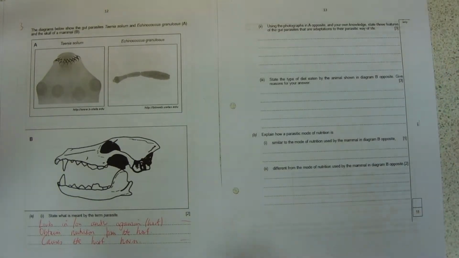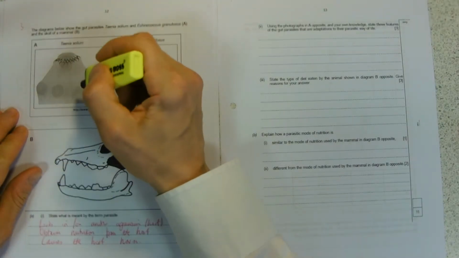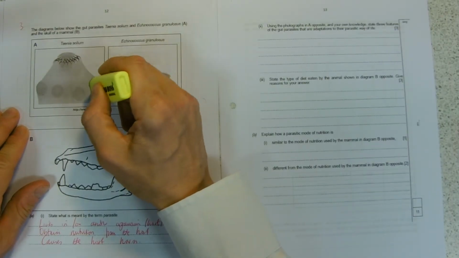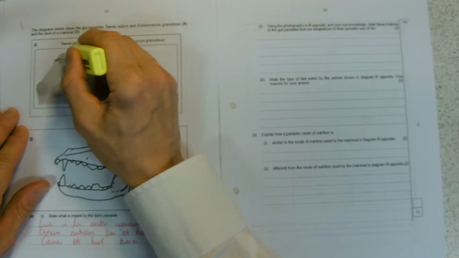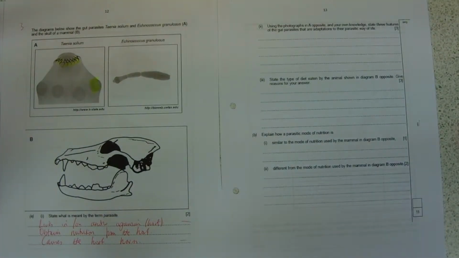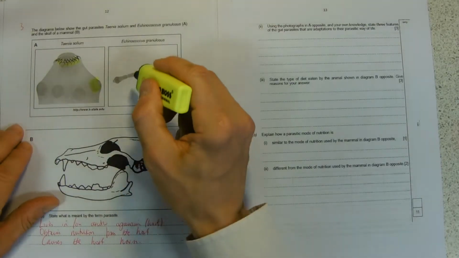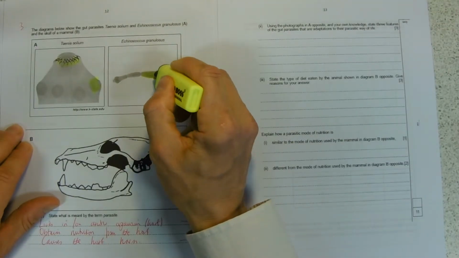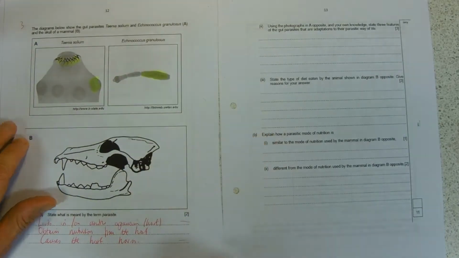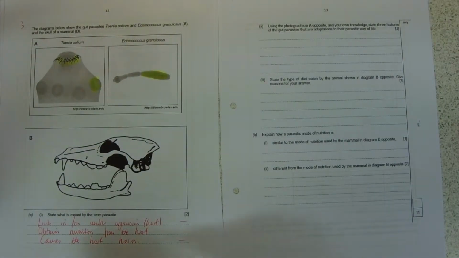Using the photographs in A, opposite, and your own knowledge, state 3 features of the gut parasite. So we can see 2 pretty obvious things to talk about. I'm going to talk about the suckers, and the hooks there. And we could talk about the fact that these are in segments. Apart from that, you can't really see much, so we'd have to use our own knowledge for the other points.